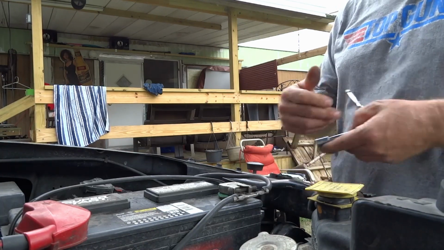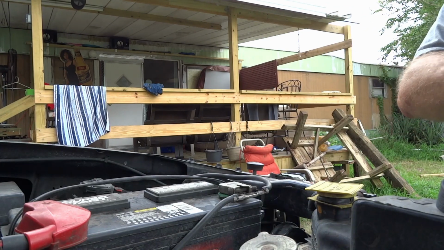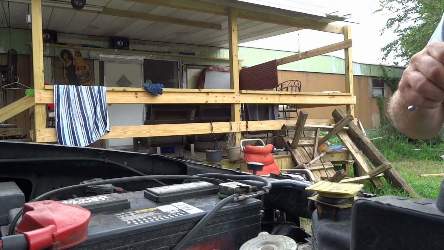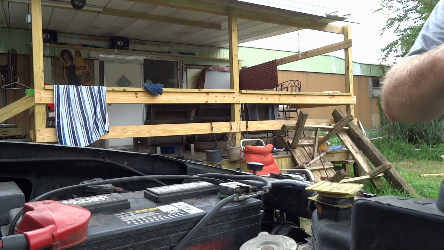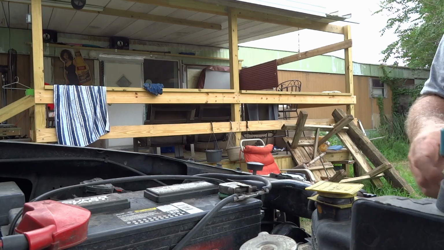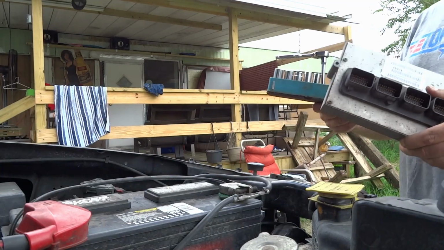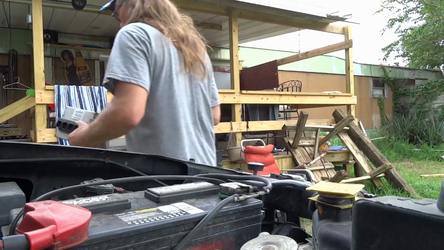Alright. It's tight. I'll take this computer and these tools and put them over here out of the way.